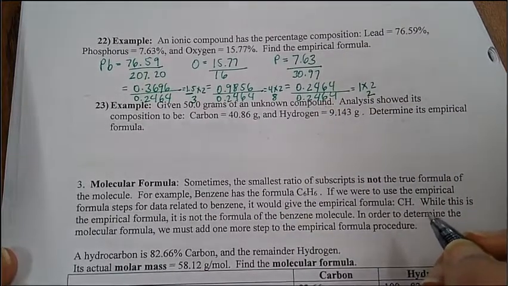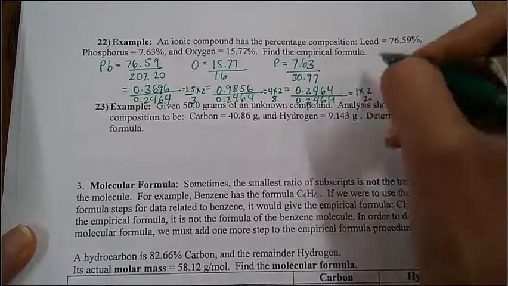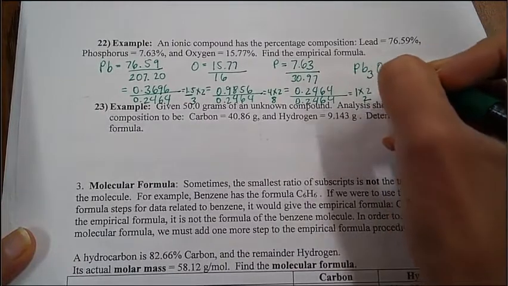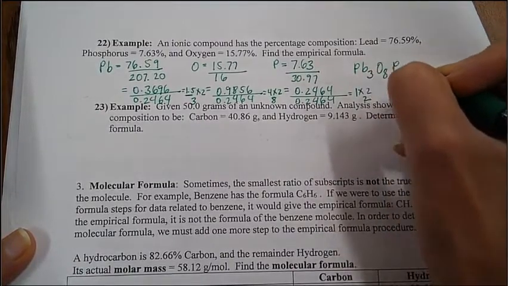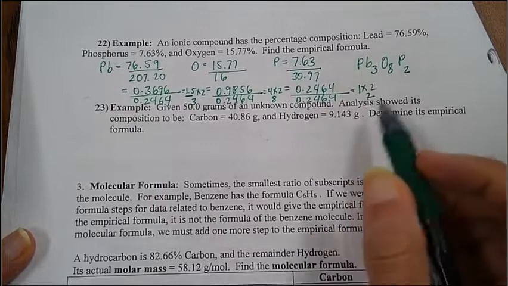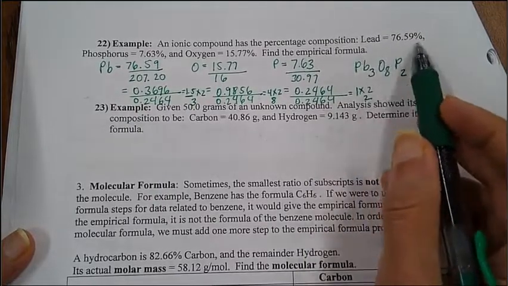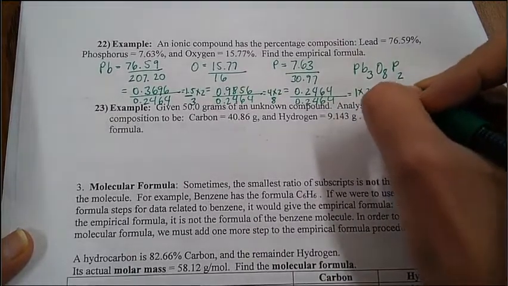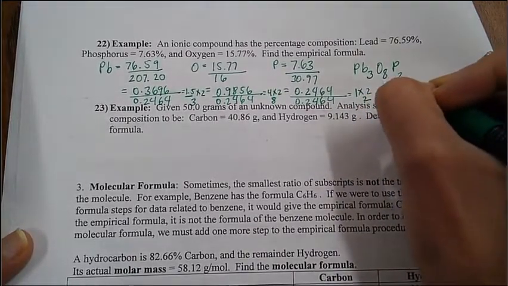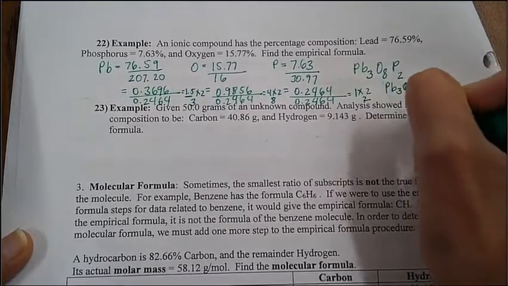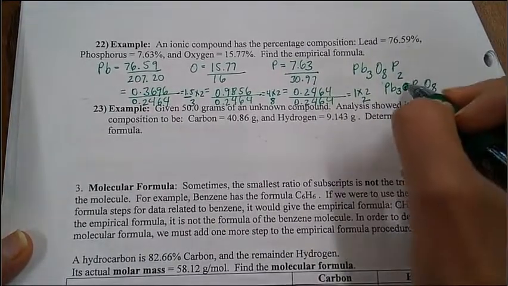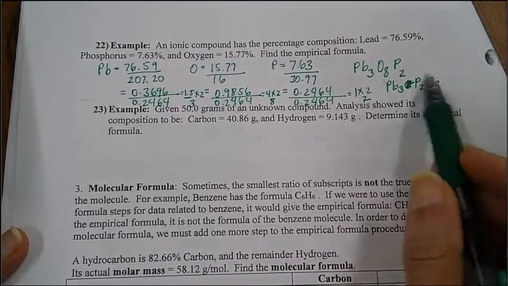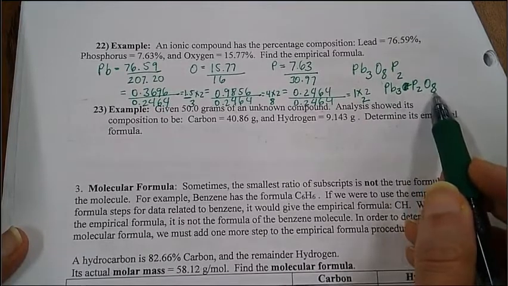So looking at this equation, this is what comes out. So you've got Pb 3, oxygen is 8, and phosphorus is 2. Usually what happens is that the percentage that we give you, that's the order of the elements. So in this case, it's going to be Pb3, phosphorus is 2, oxygen's 8. But you've got to be able to recognize where the polyatomic ions are. There is no such compound that you know of so far that exists like this.